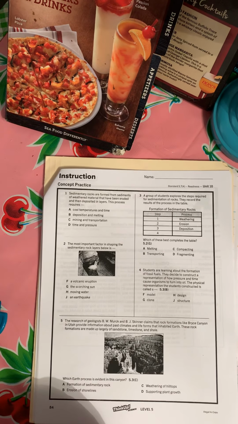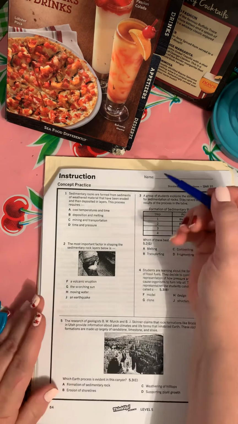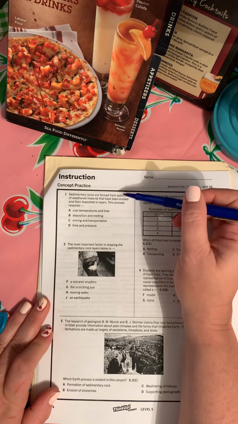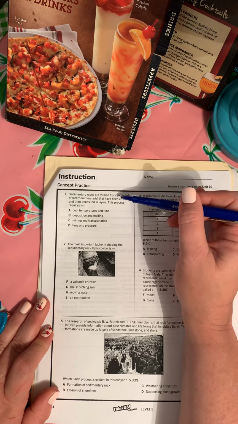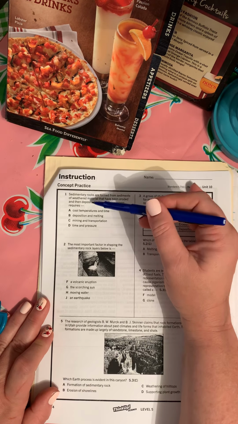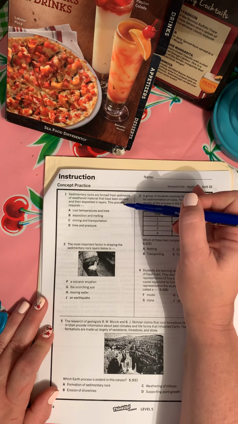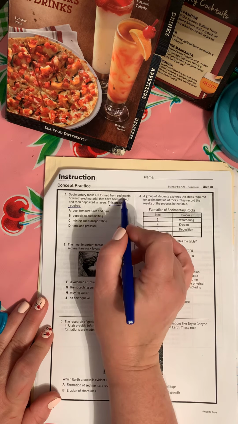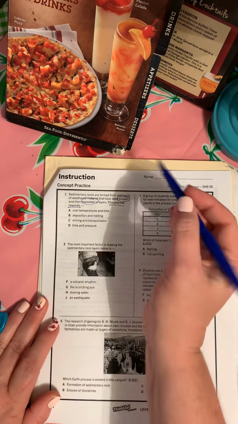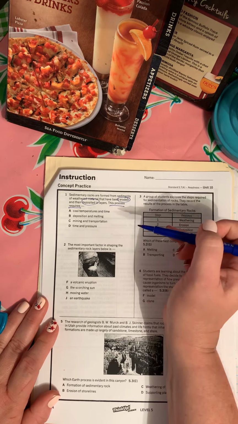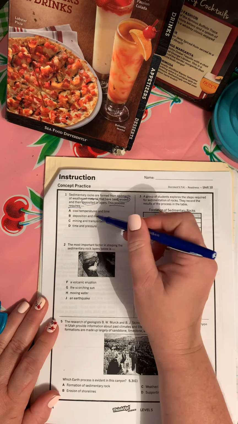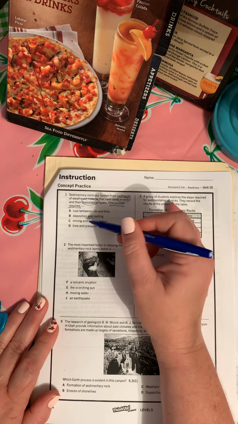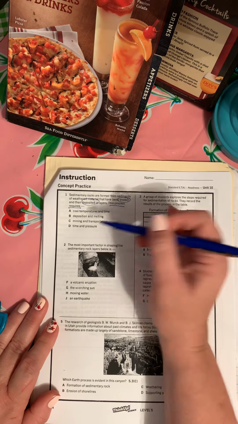All right, so this one, I'm not going to answer the questions, but I'll read them and I will help you find the keywords and such. Sedimentary rocks are formed from sediments of weathered material that have been eroded and then deposited in layers. This process requires, so when they are eroded and deposited, what is it? Cool temperatures and time, deposition and melting, mining and transportation, or time and pressure.